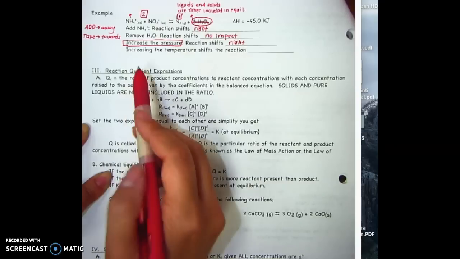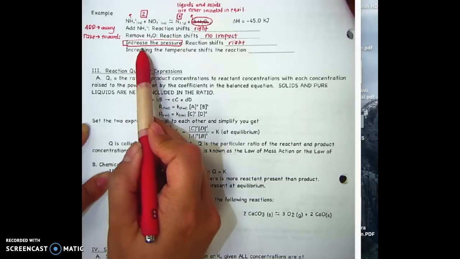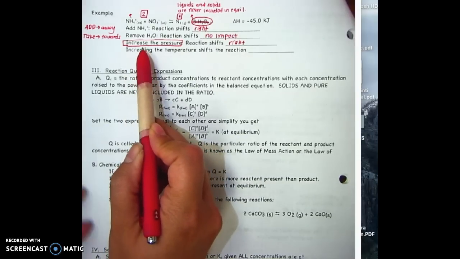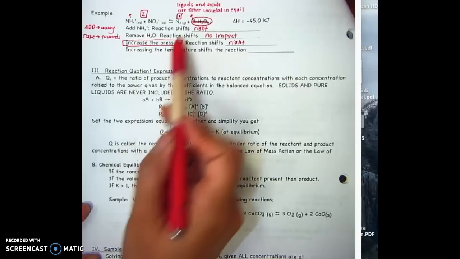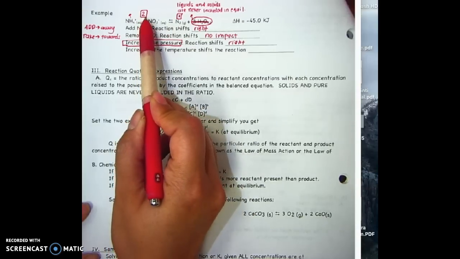Okay, and we can also say the opposite is true, right? If we decrease the pressure, you want to increase it to achieve the state of equilibrium that it was once at, so it's going to go to the side with more molecules, so it would shift left here.